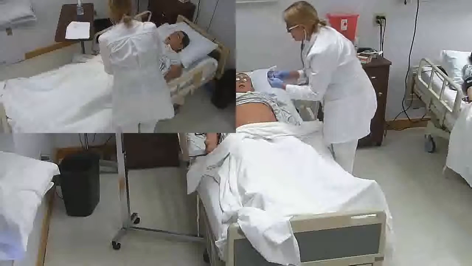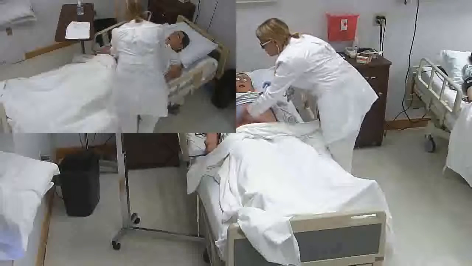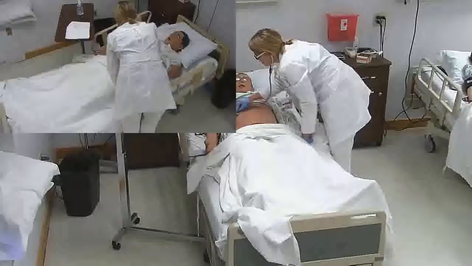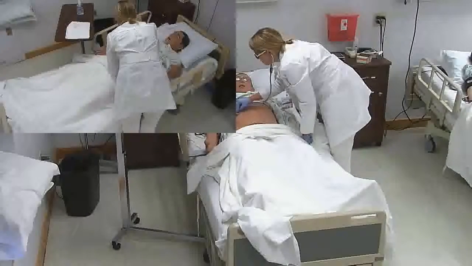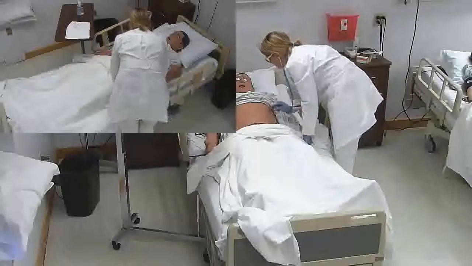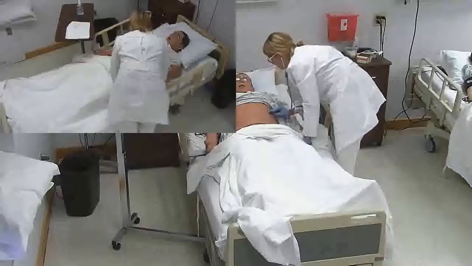If I go back to my diaphragm and I listen over where the liver should be, I'm listening for any kind of a friction rub if there was an enlargement, and over the spleen for a friction rub or enlargement.